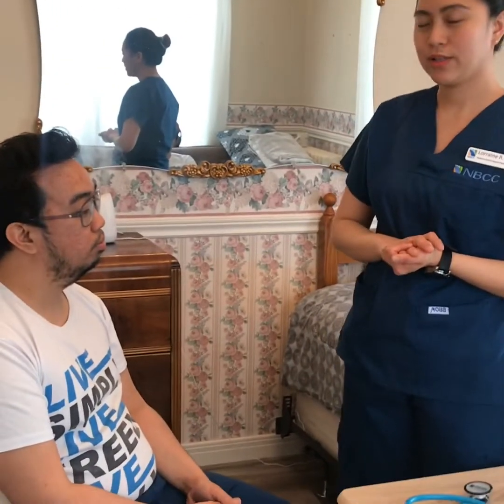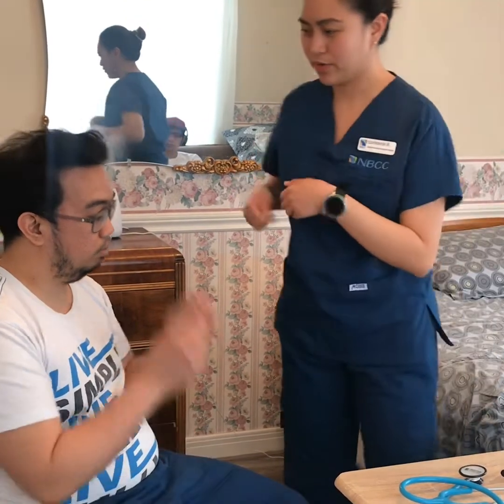Okay, at first, I will ask the patient to remove his glasses, and you should also take note if the patient is using any glasses. So, sir, can you remove your eyeglasses?